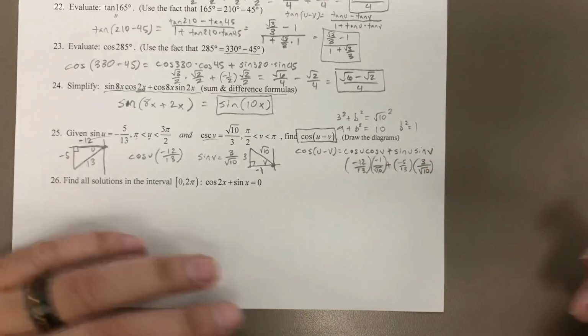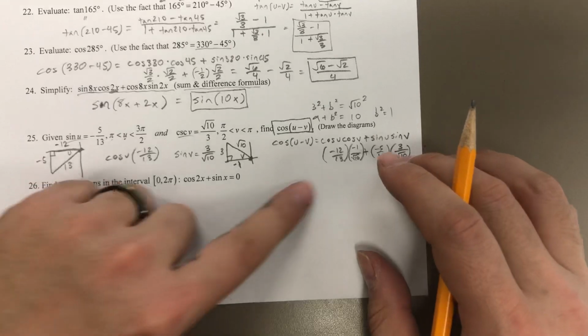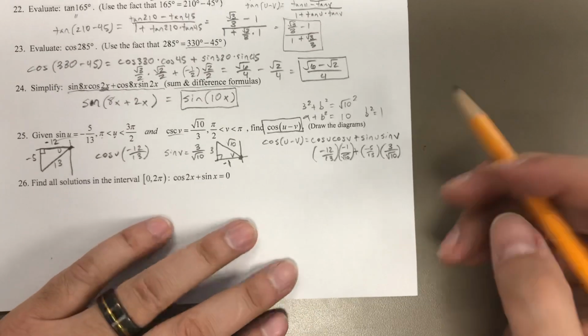And now I can start multiplying, because this is the hard part. The rest of this is pretty easy. Just multiply straight across and combine like terms.